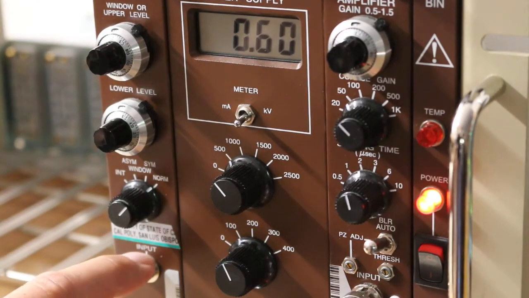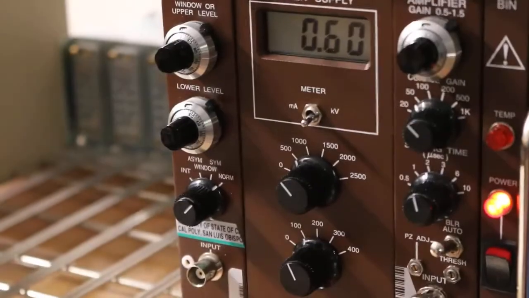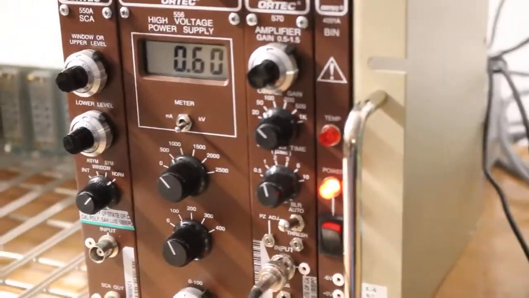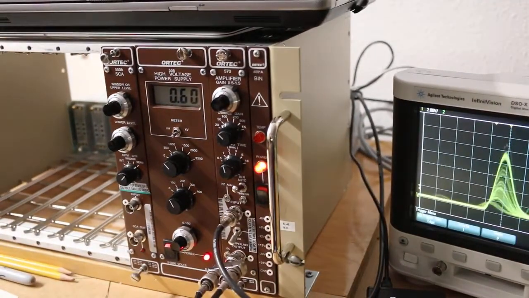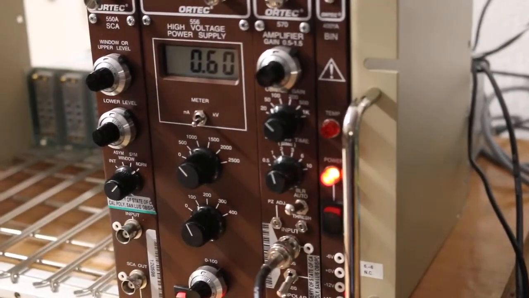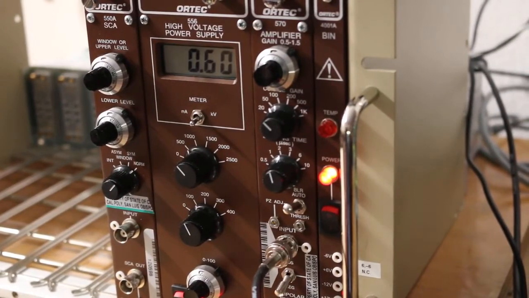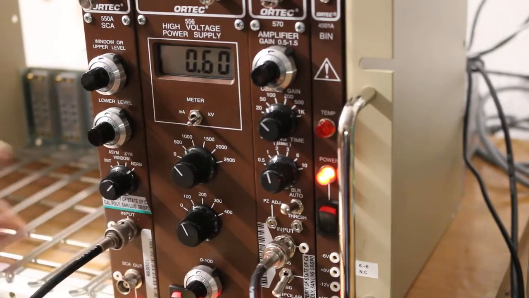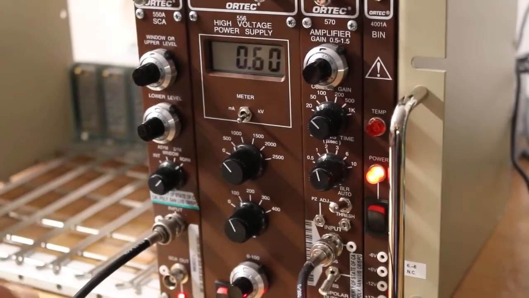We send an input into the SCA. The input's going to be basically one of those voltages there. So we're going to tee right off the amplifier with this cable right here that I have set up, teed off the amplifier. This is going to go right into the input of the SCA. So what we're going to do is send that sequence of varying pulse heights right into the SCA on its input right here.